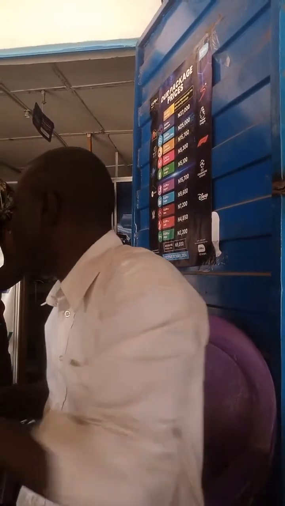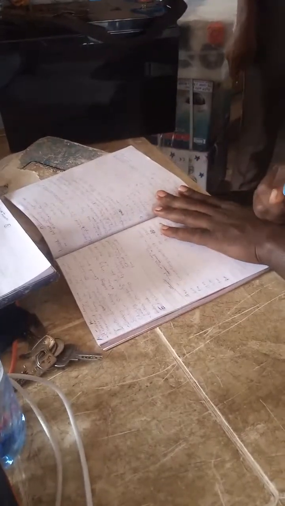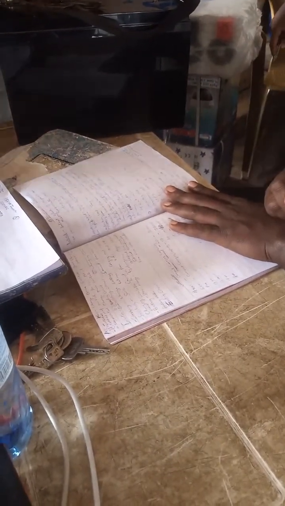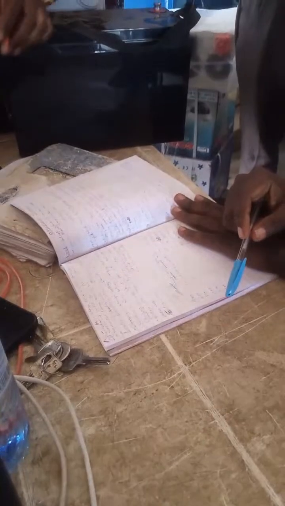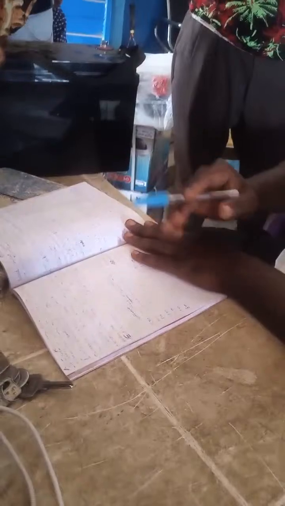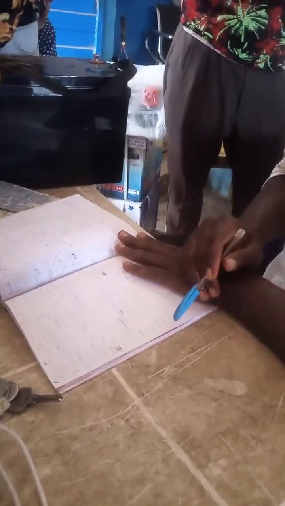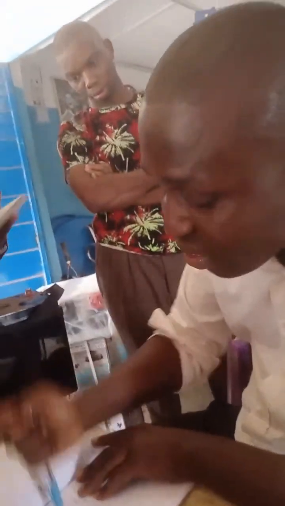Everybody move closer. If you are using 4 mm, 4 mm can carry up to 60 amps. Original 4 mm. You will not go and buy 4 mm that when you check the gauge, it reads like 2.8. An original 4 mm can carry up to 60 amps.